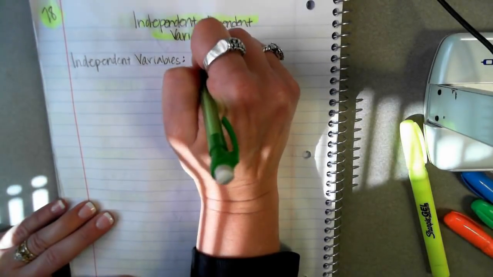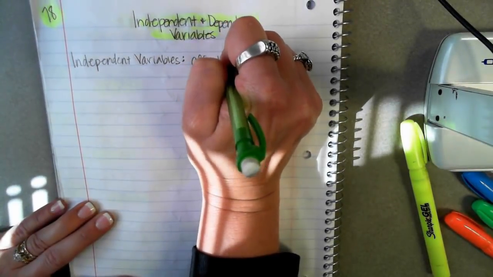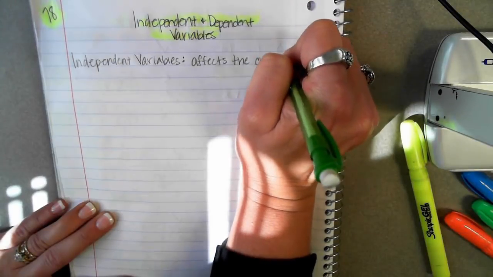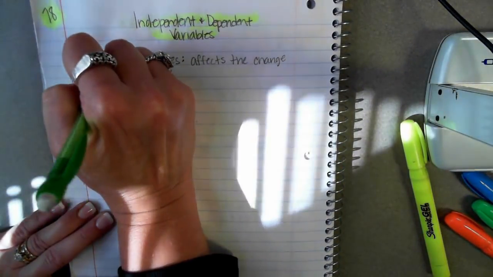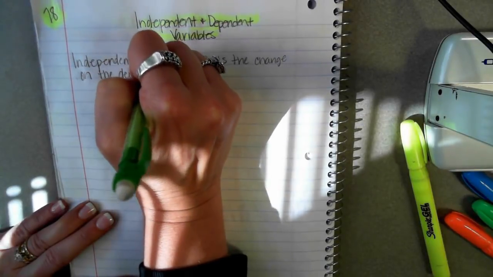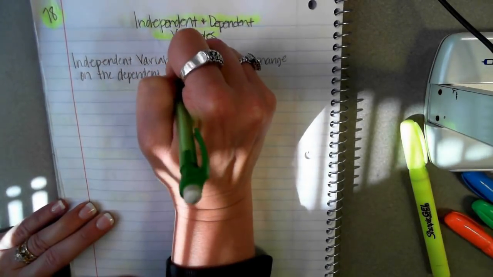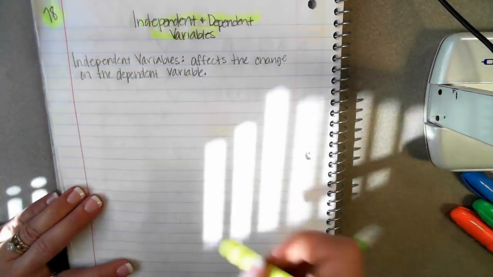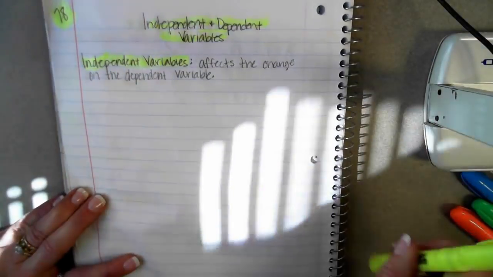Independent variables affect the change on the dependent variable. We'll talk more about that after we get our definitions written down.